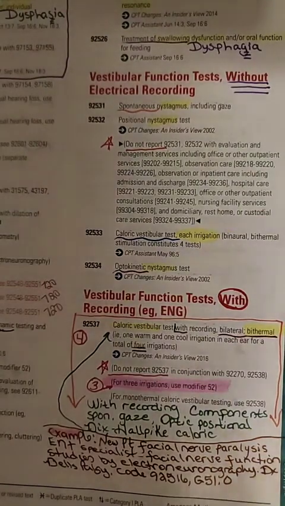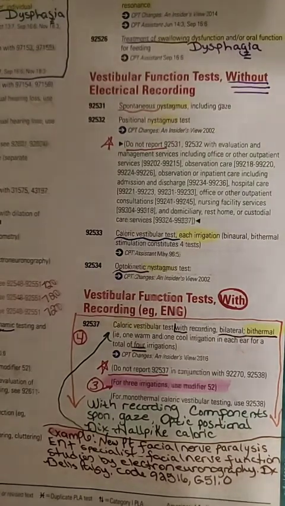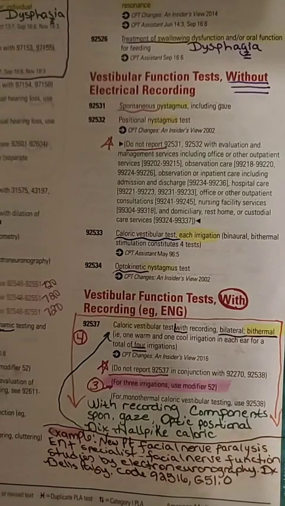This one tests, if you're having a lot of dizziness, unexplained vertigo, they'll put air into your ears, and they'll also irrigate them with water and stuff, to see if they can induce your vertigo and to see if they can't help.